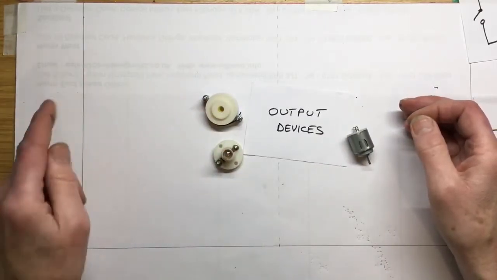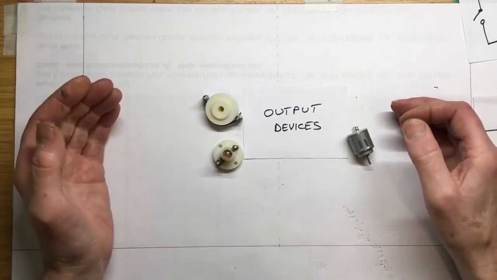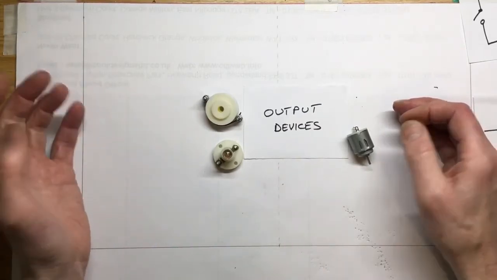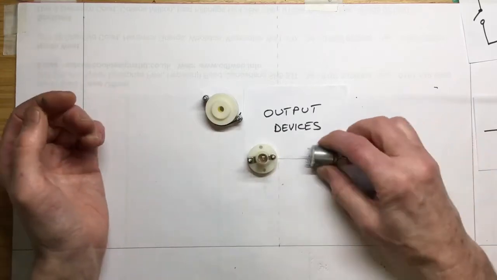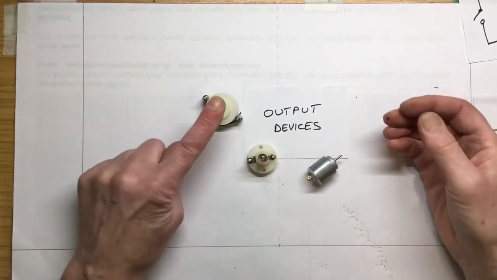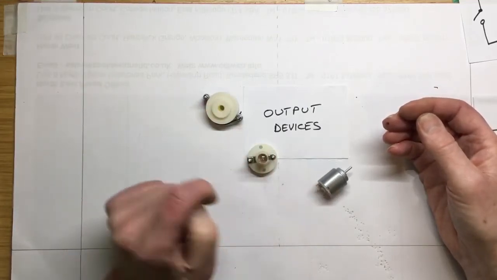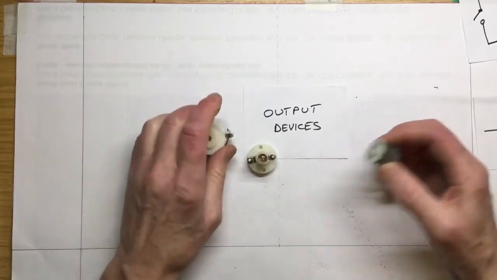Whereas a switch would be used to control these output devices. A switch could be called a control device. So it's useful to know which output device we need to do a particular job. So when we design a circuit, we'll know, should we choose a buzzer to do this? Should we choose a light bulb, or should we choose a motor? There are other possibilities as well.